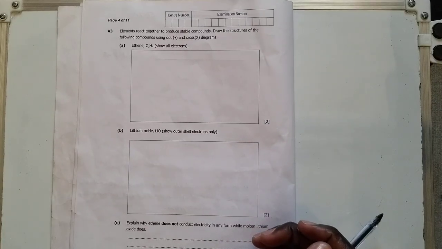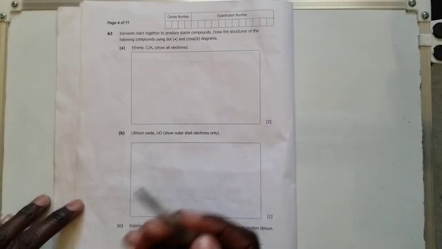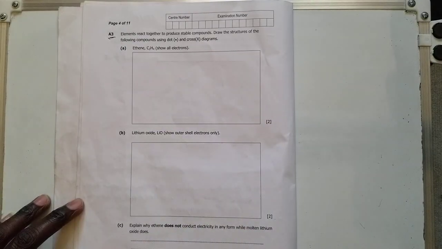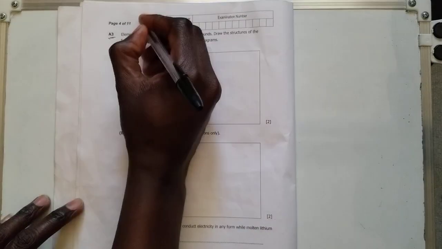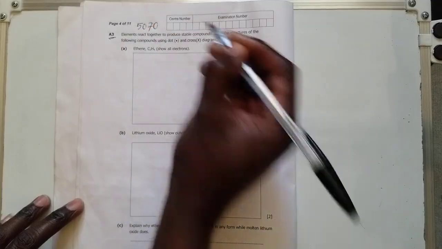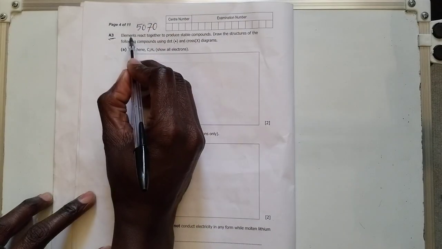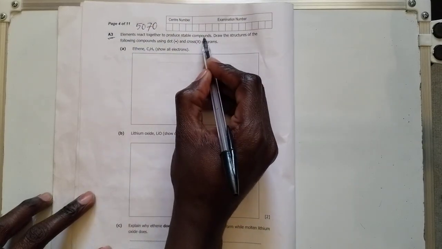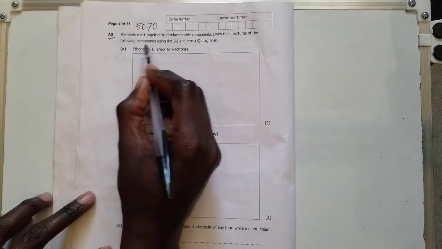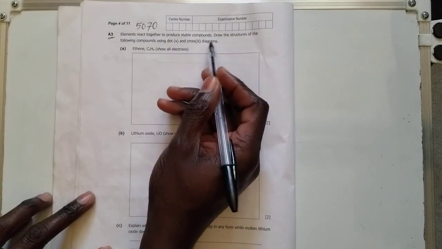So welcome to our revisions as I try to answer some questions. We are looking at A3 from the 2024 5070 paper 2. It says elements react together to produce stable compounds. Draw the structures of the following compound using dot and cross diagram.